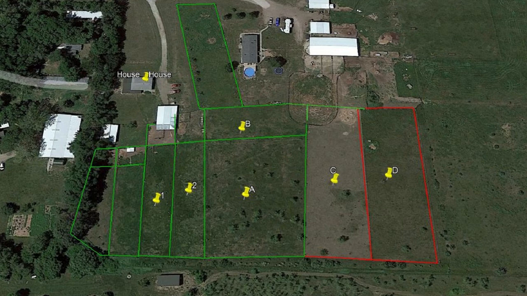Now, to the right side of the picture, you'll see pastures C and D. Those are 2 pastures he used to use for his ewes when he had them. C was used for a horse this year. D never got used at all.